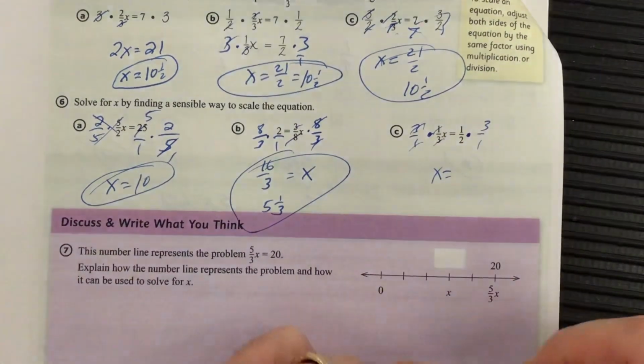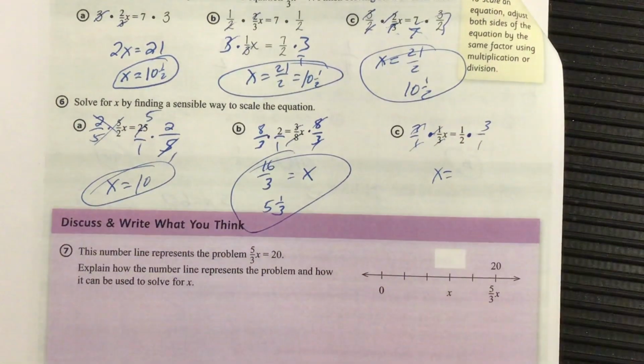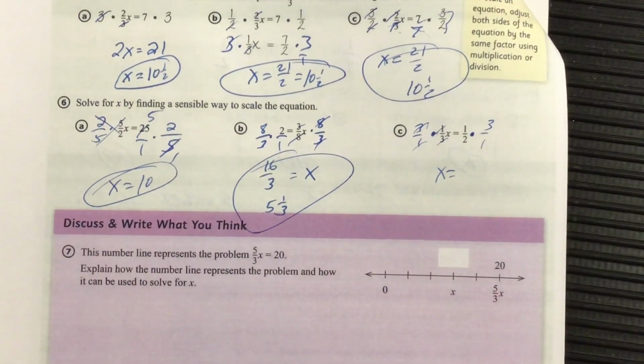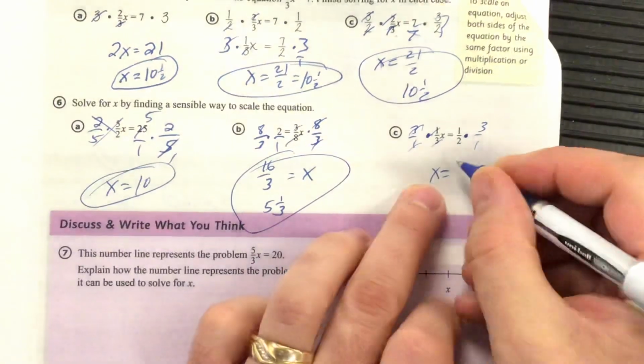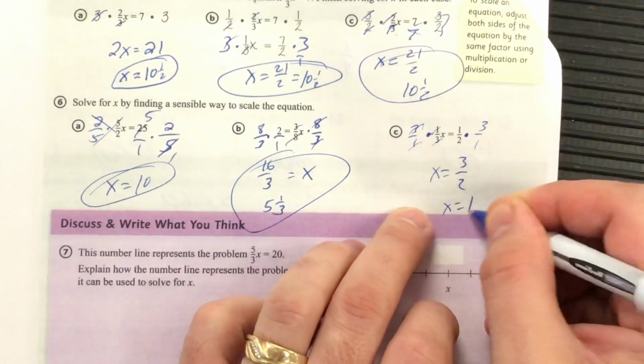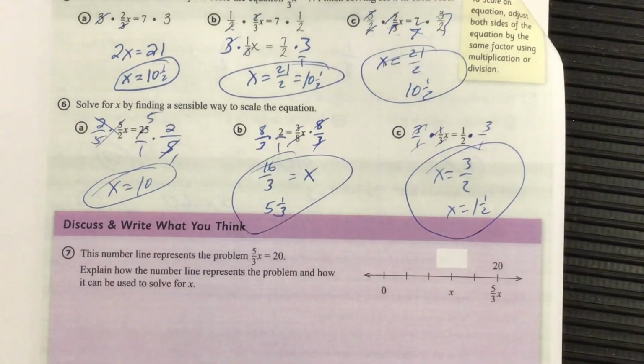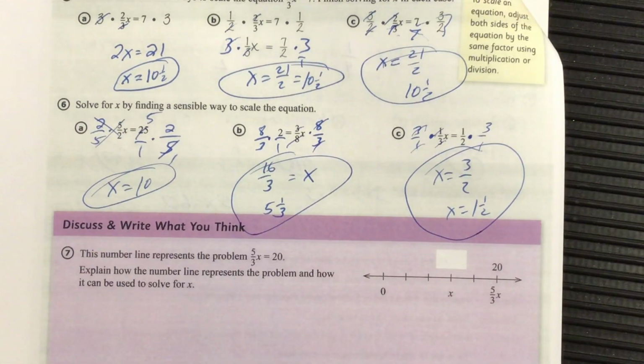Maddie, what's 1/2 times 3 over 1? 3 over 2. 3 over 2 is correct. 1.5 would be fine as well. 1.5, don't matter. Make sure you flip over the right fraction though, or otherwise every answer is going to be upside down.